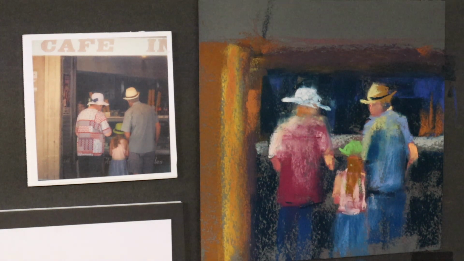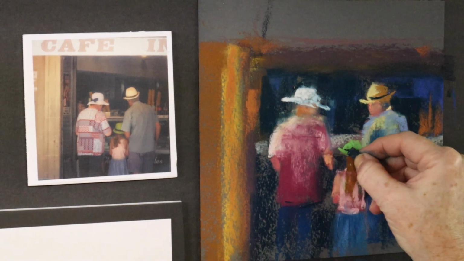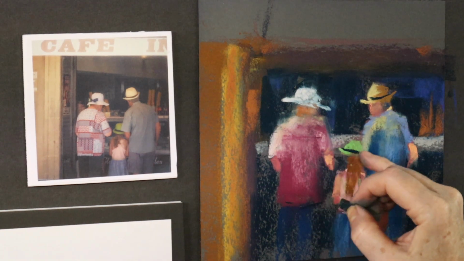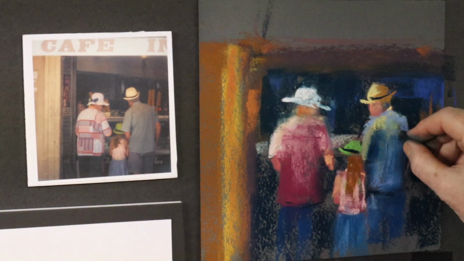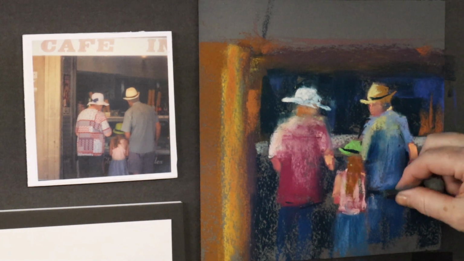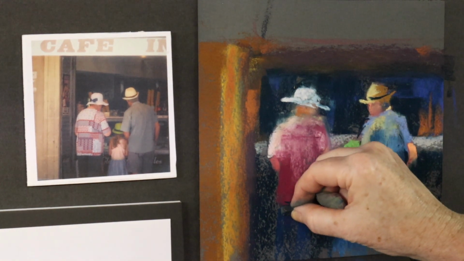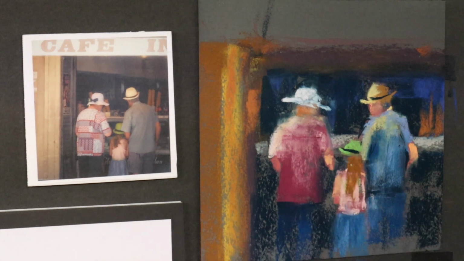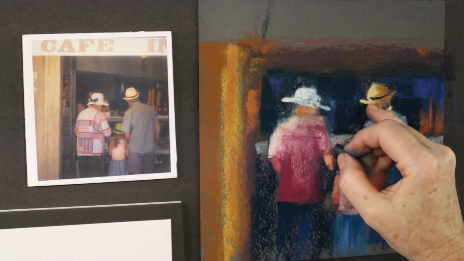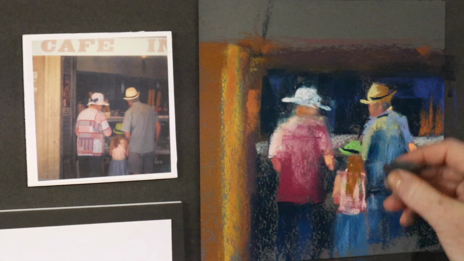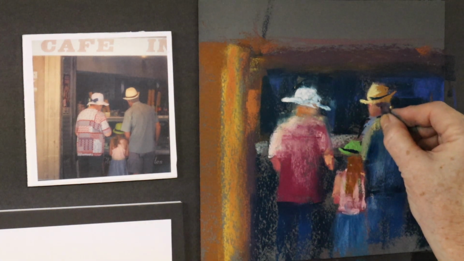She has a darker headband too. It's a matter of paying attention to what's there, looking at it, and then duplicating it. And I will tell you right now, it's very hard to do that and talk at the same time. So forgive me on that.